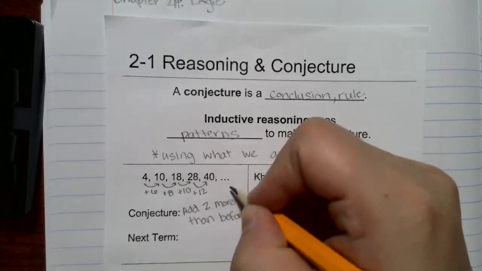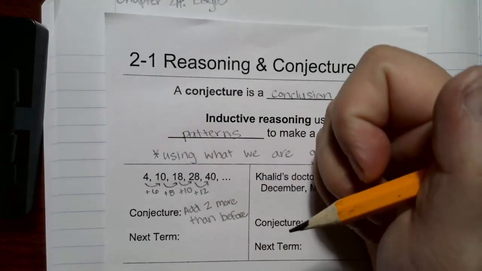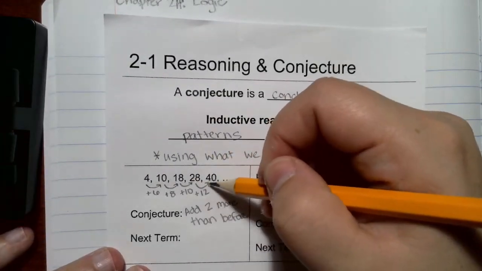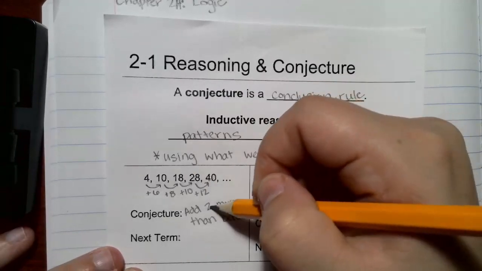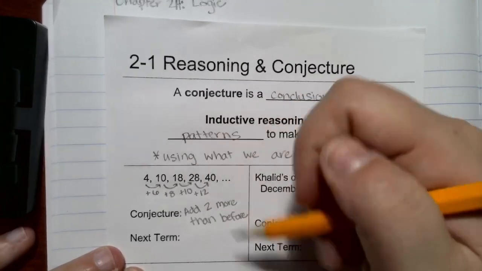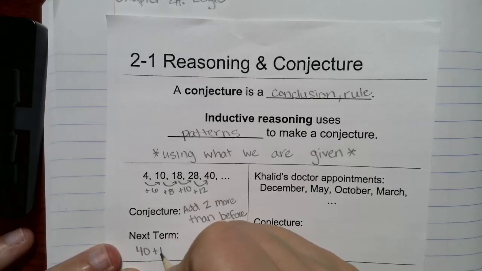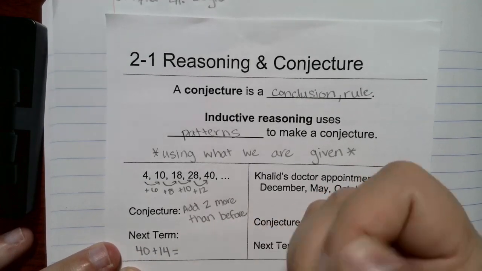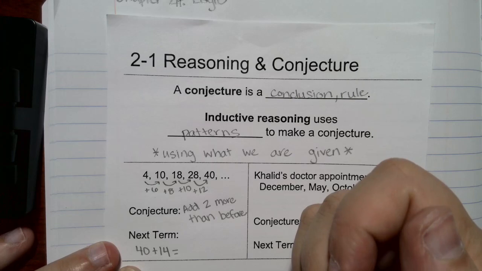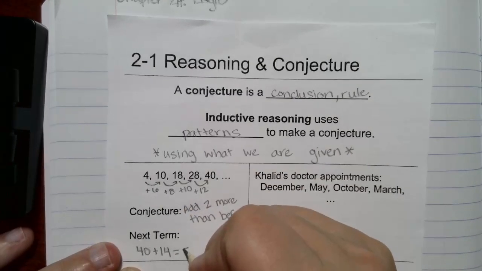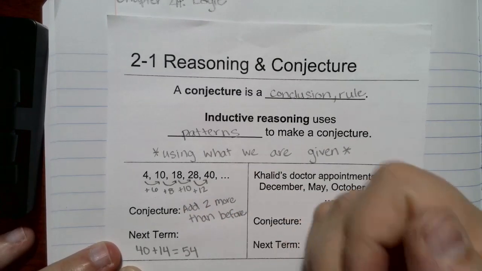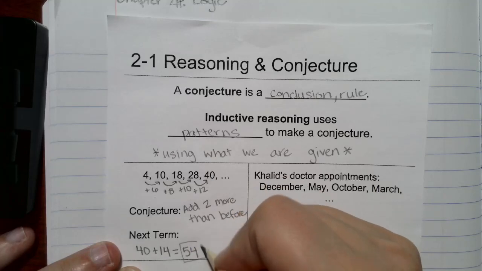So every time we add, we're going to add 2 more. Since I have 12, the next thing to add is 12 and 2 make 14. I'm going to think, what is 40 plus 14? And 40 plus 14 gives us 54. So our next term, 54.